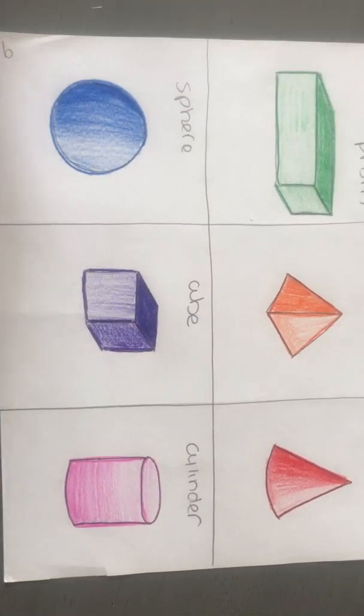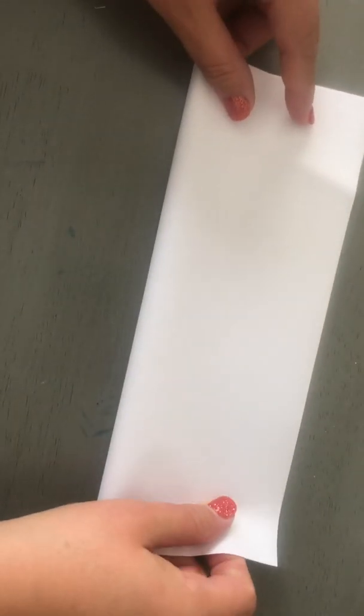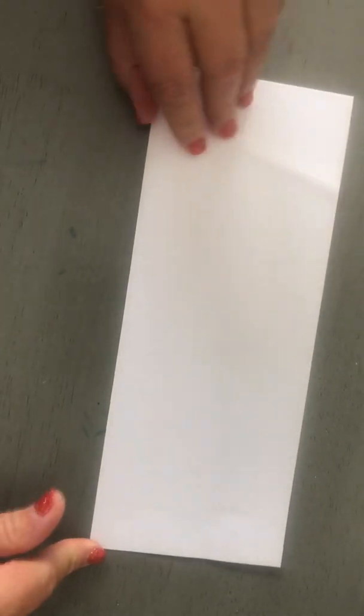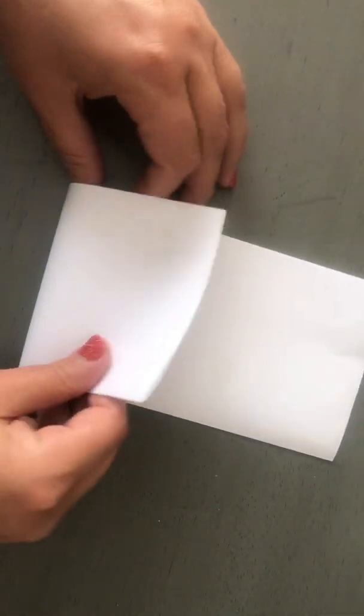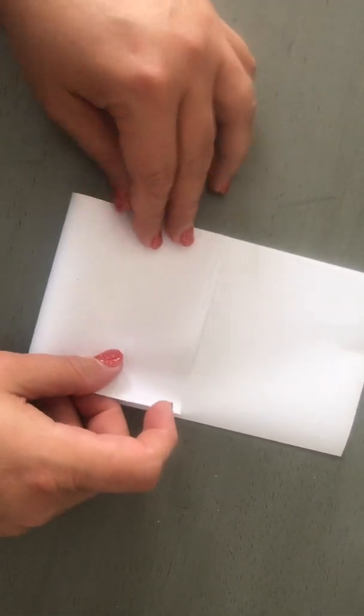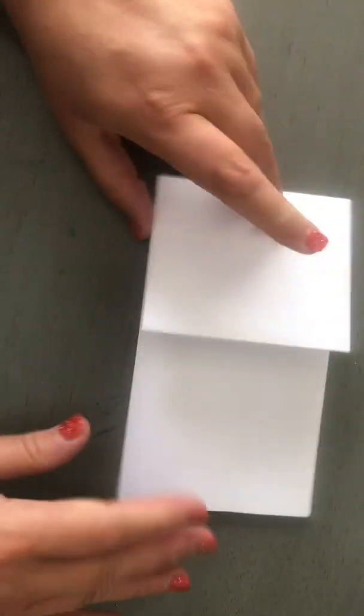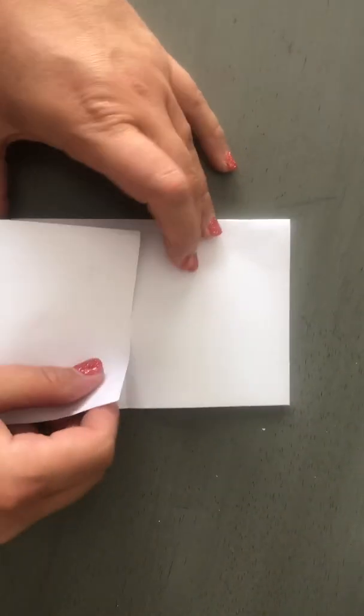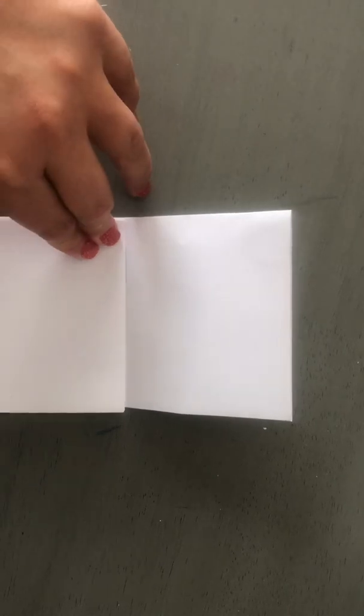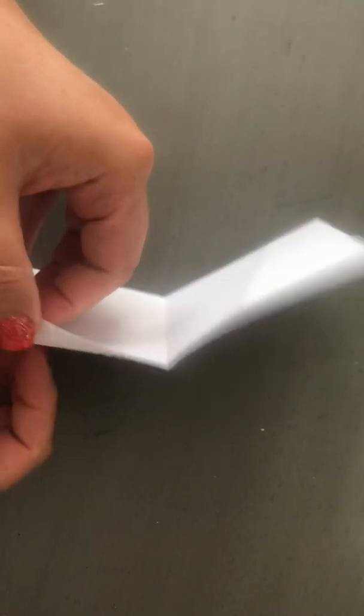So to start, we're going to need a sheet of paper, and we are going to fold our paper in half like a hot dog. And then we're going to fold our paper in thirds. So I'm going to fold it partly in on one side, and then I'm going to flip it and fold it all the way to the crease on the other side. When I open this up, I will have 6 boxes.